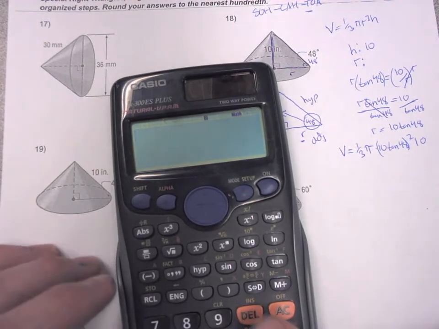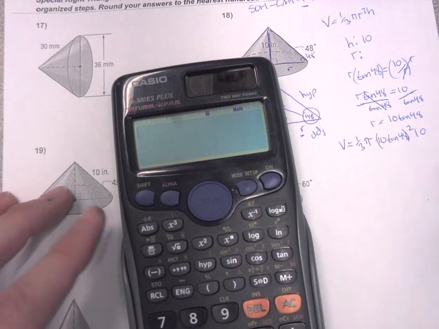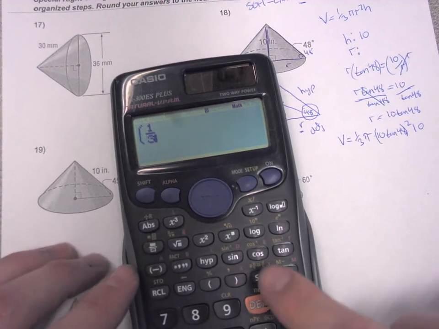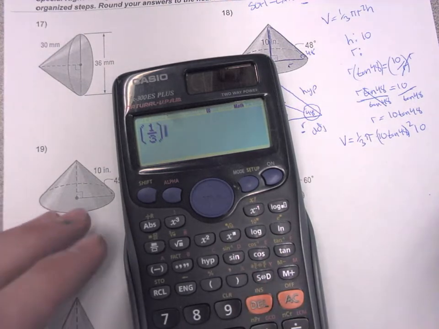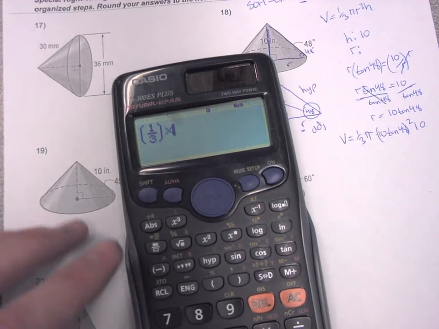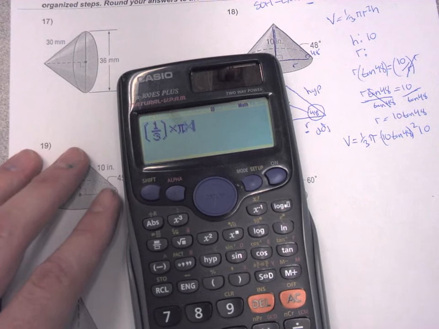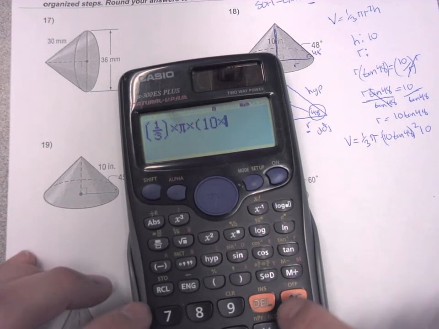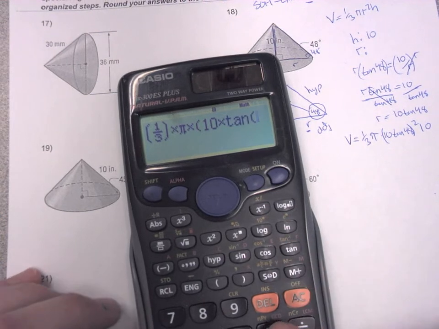Okay, so as long as we use order of operations, we're pretty much good here. So I'm going to do 1/3. Of course, this isn't the only way to do this, but it's one way to do it. And I'm going to multiply that times pi, and I'm going to multiply that times 10 over the tangent of 48 degrees.